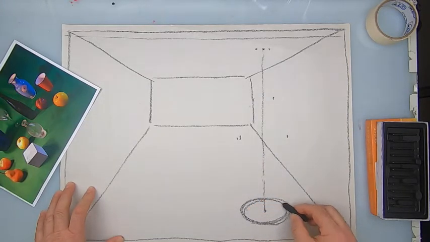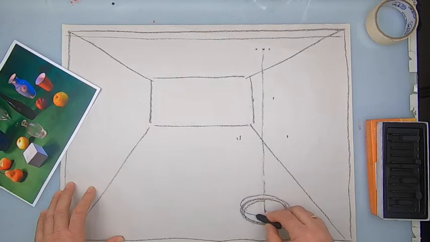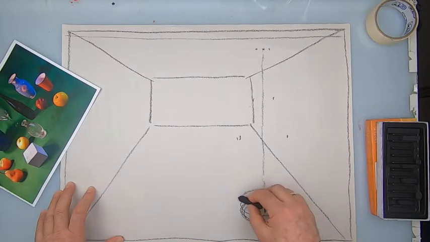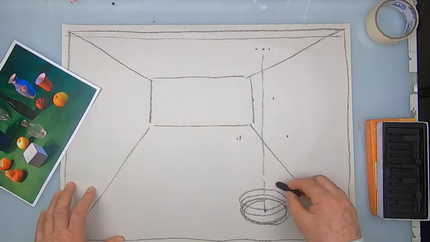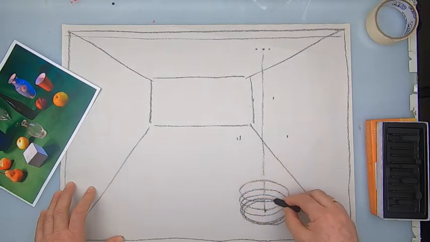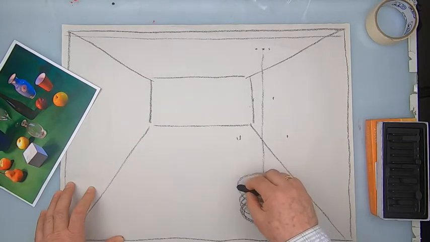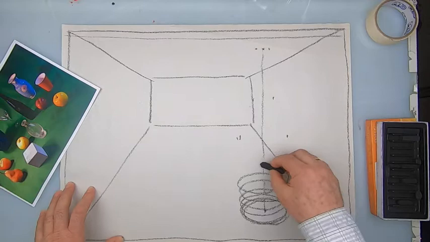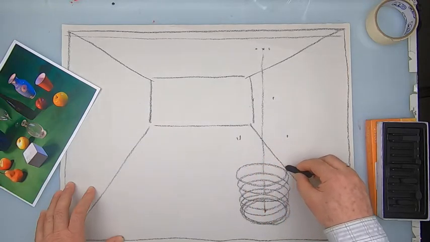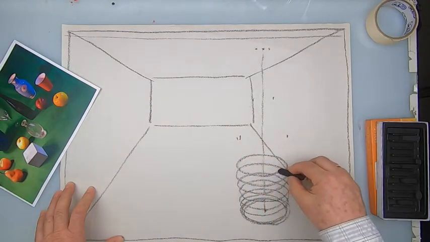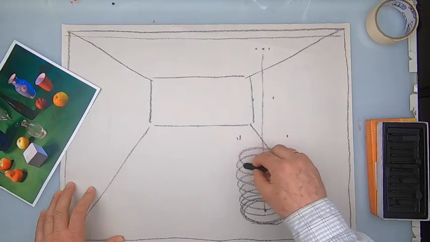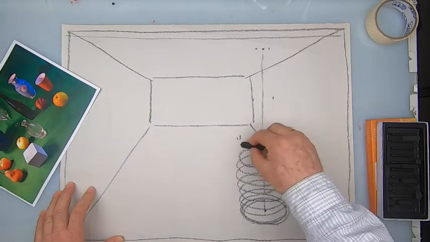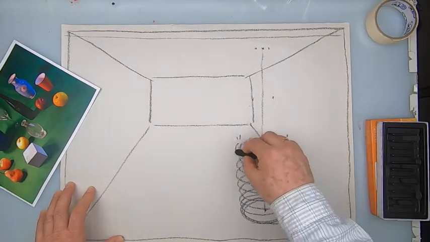Here we go. I'm going around the back to the front, back to the front, and notice my whole arm is swinging while I'm doing this. Back around the front.